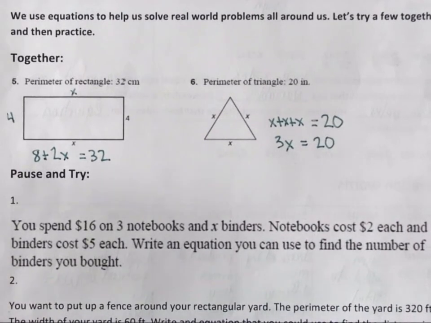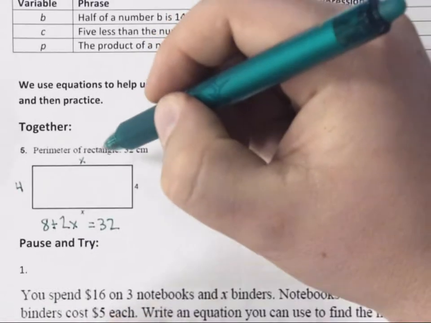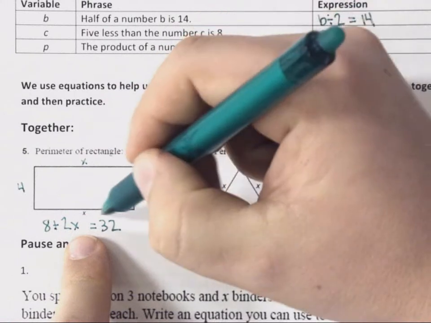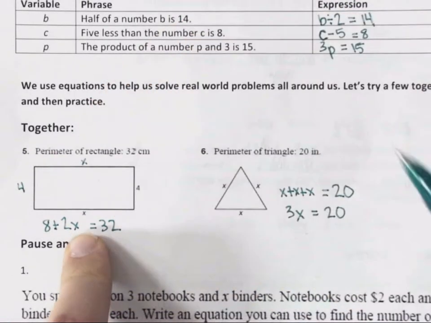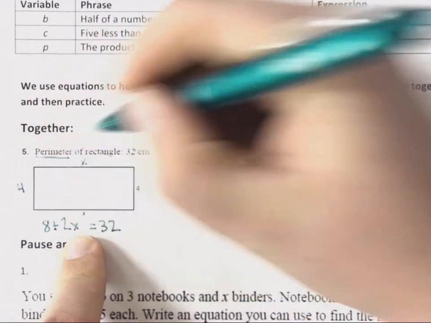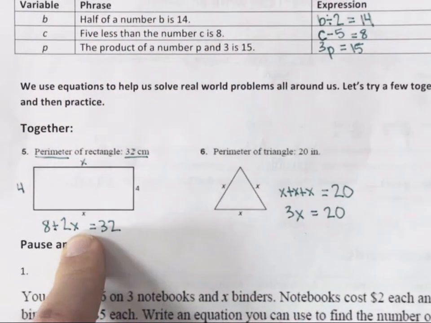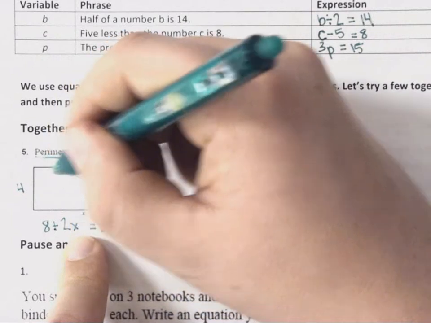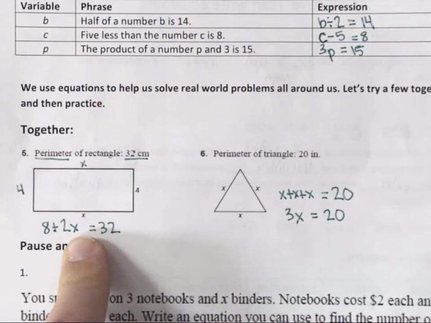We use equations to help us solve real-world problems all around us. Let's try a few of them together and then practice. So, as you look at this rectangle, it says that the perimeter of this rectangle is 32 centimeters. Perimeter means the distance around the outside.